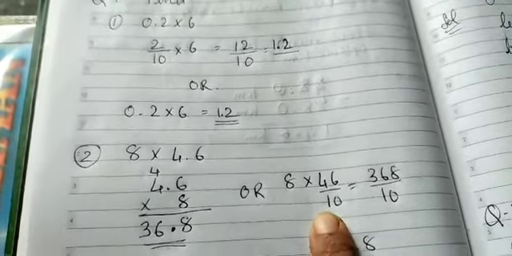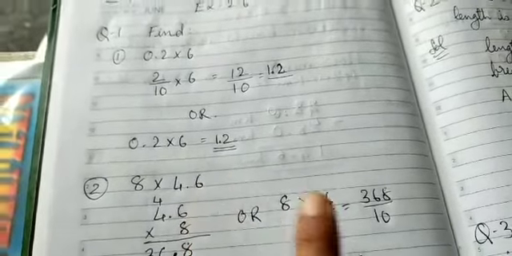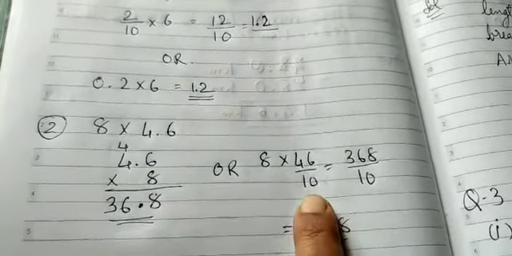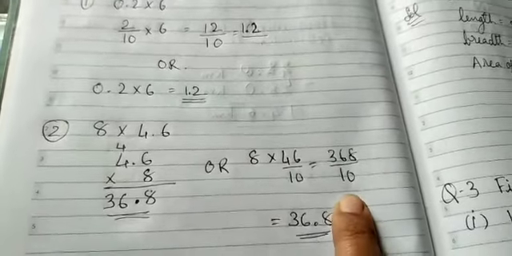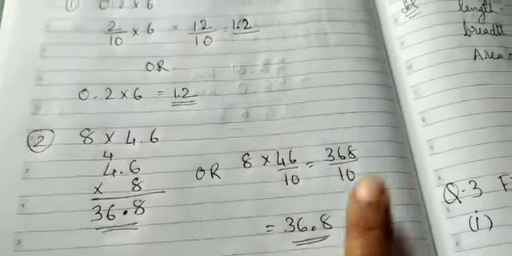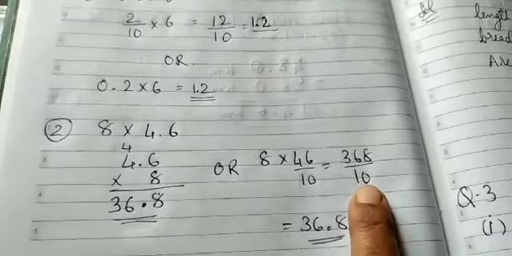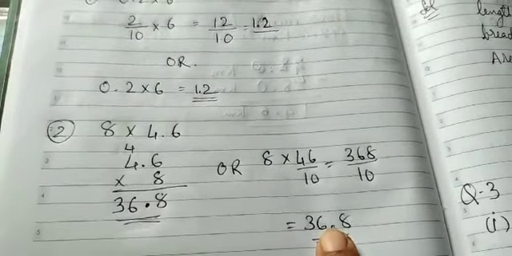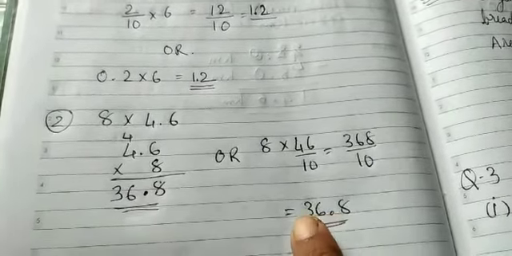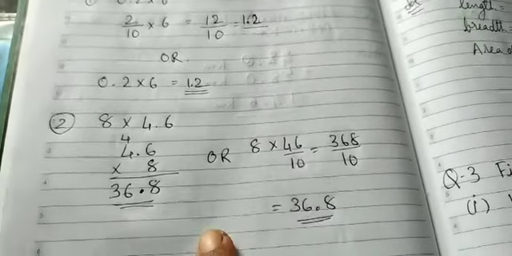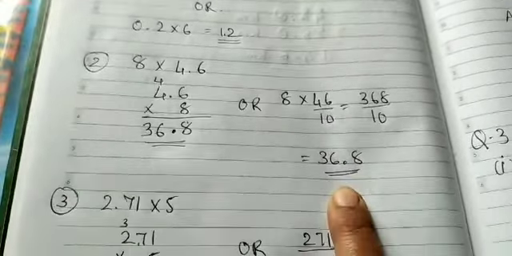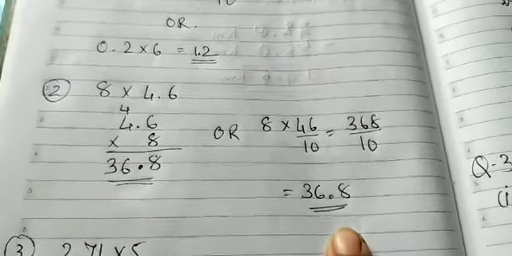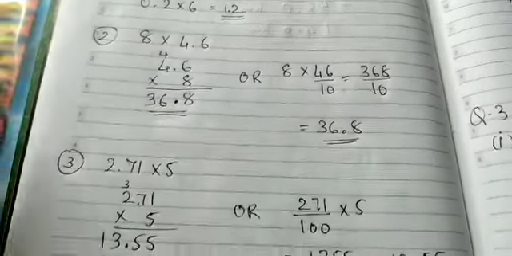Otherwise you have a procedure. 4.6, that means one decimal place, so you will remove the point and put 10 in the denominator place. 46 by 10, 8 into 46 you do, in both the cases you have to multiply, right, and divide by 10, put the point just before 8, leaving one digit, so 36.8. You don't have to count it from the left hand side, but from the right hand side of the number you have to count the decimal place and put the decimal point.